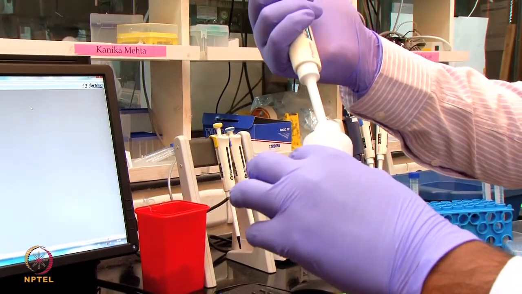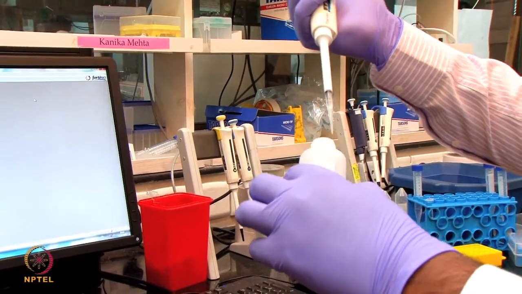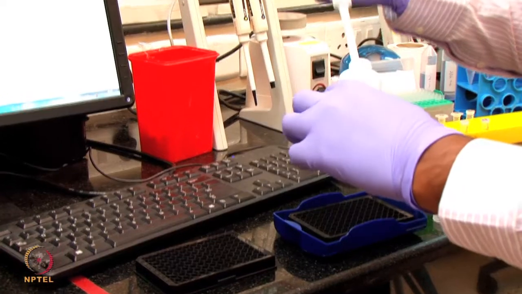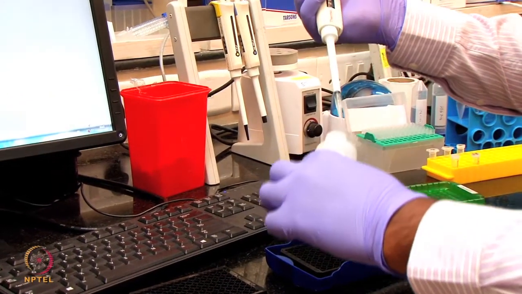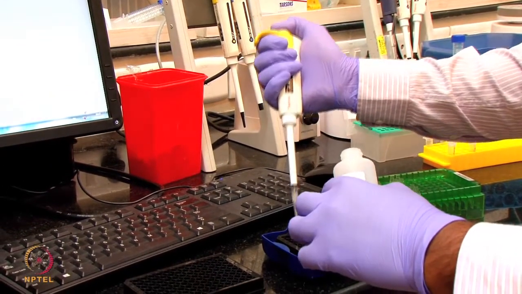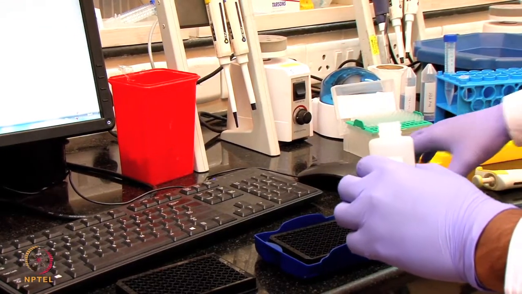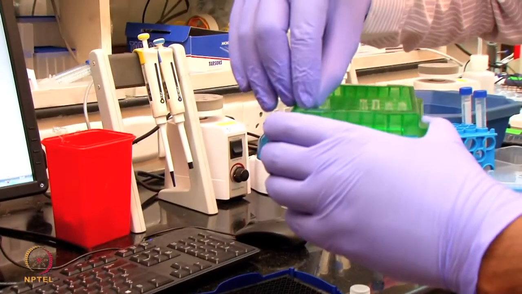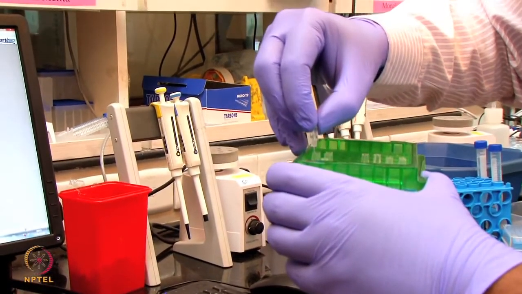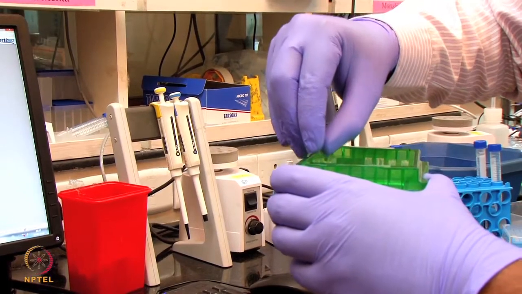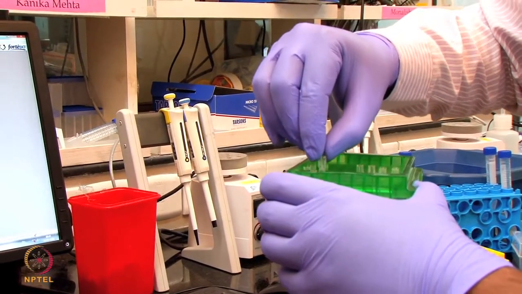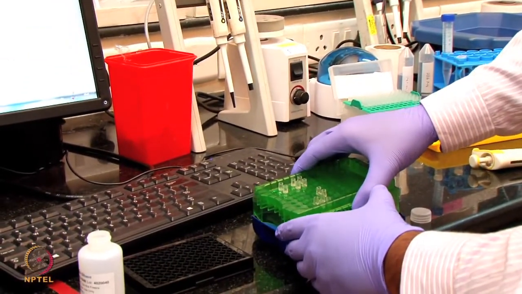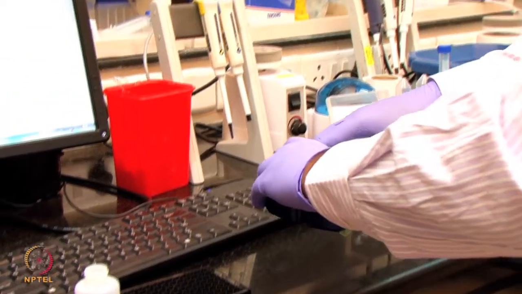Here I am going to take 200 microliter of this PBST buffer and add it in A2 and B2. Now the sensor position I'm changing from A1, B1 to A2, B2. So now I will start the equilibration of the sensor with this particular buffer.